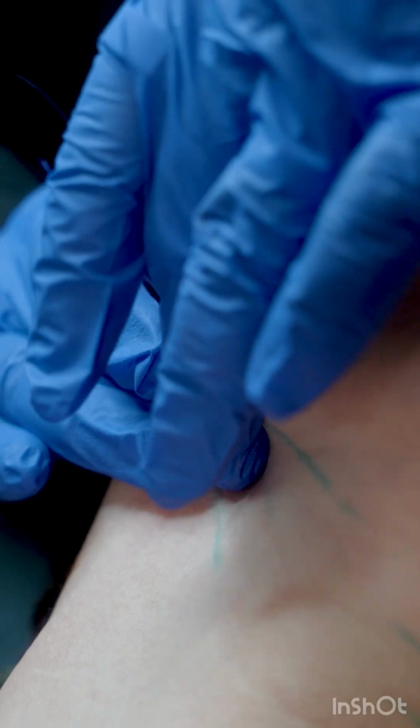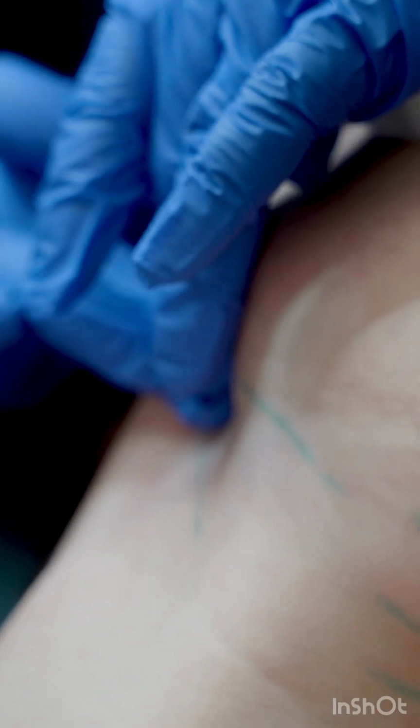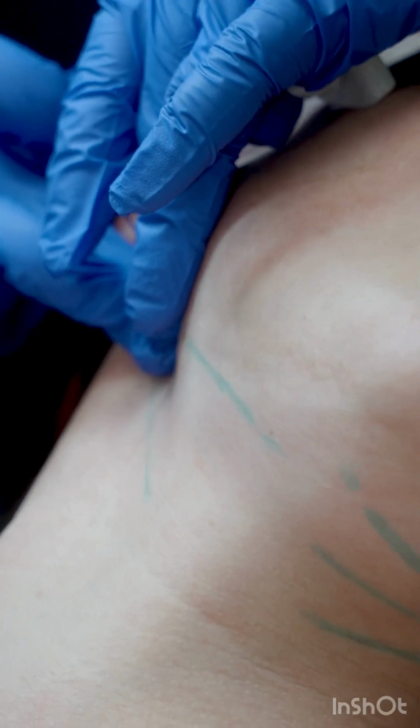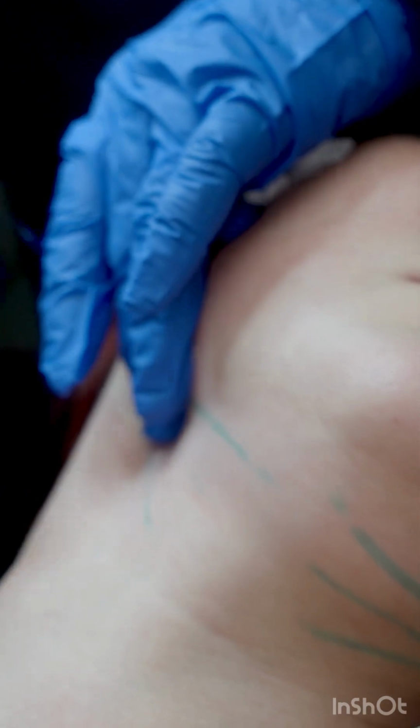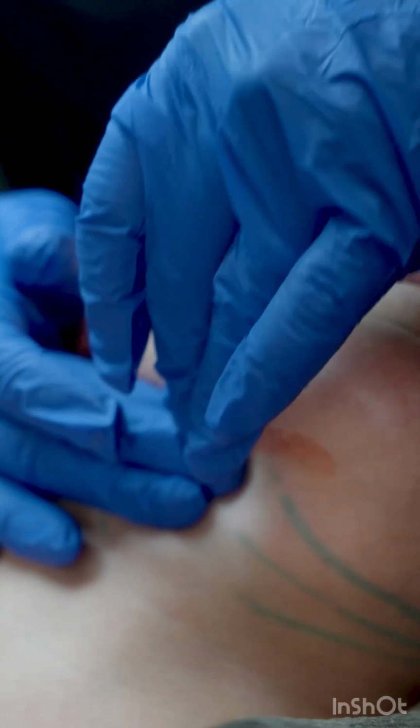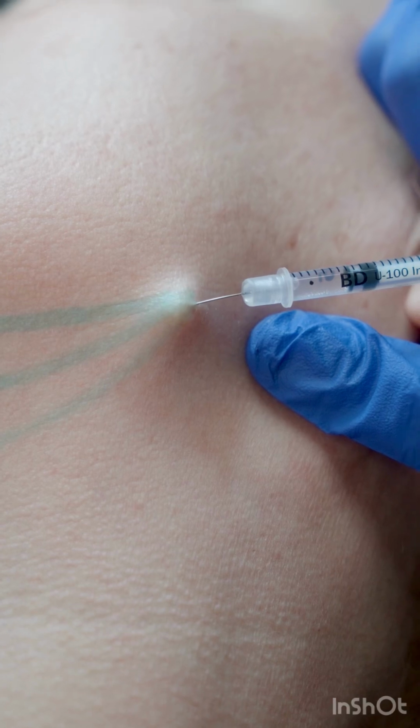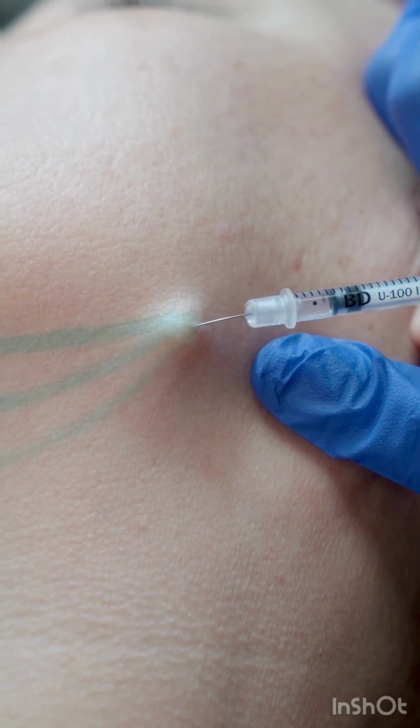I then engage the threads with my fingertips to ensure that all the barbs catch the tissues underneath. This will help to hold her lift in place. I like to do this a few times to ensure that they are locked in.